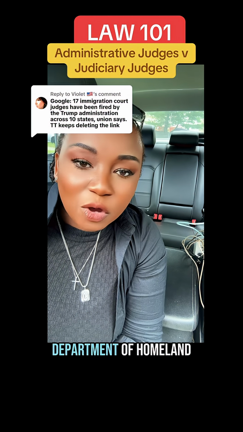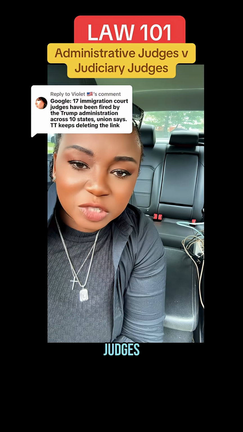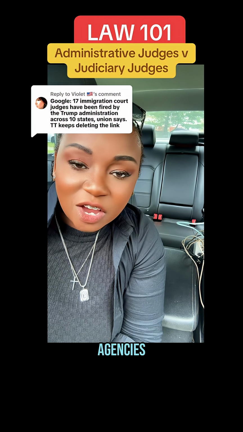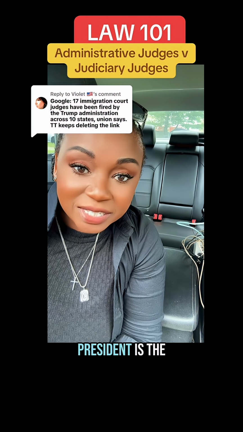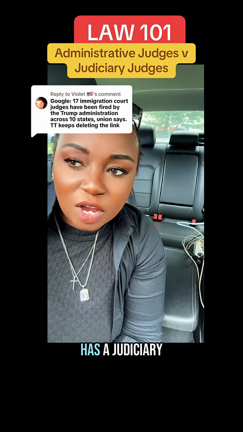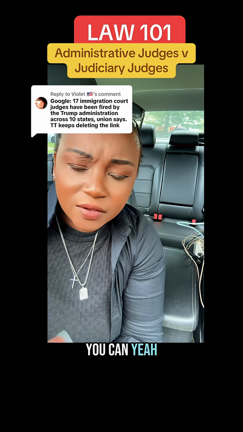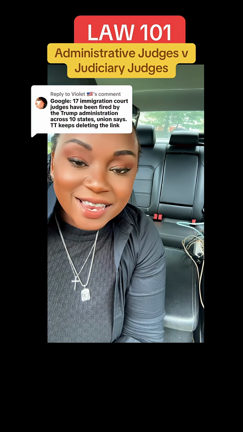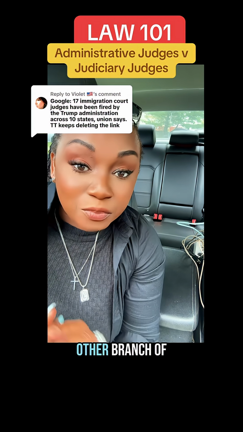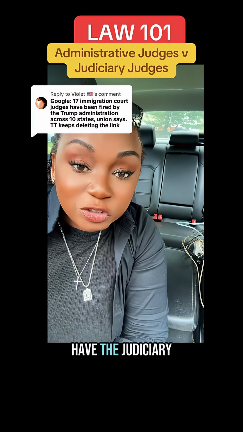The Environmental Protection Agency has courts related to EPA violations. There are various different agencies under the executive branch, which the president is the top of, that have a sort of court-like system when people do things wrong, so they have administrative judges. Now, on the other branch of the government, Article 3, you have the judiciary.